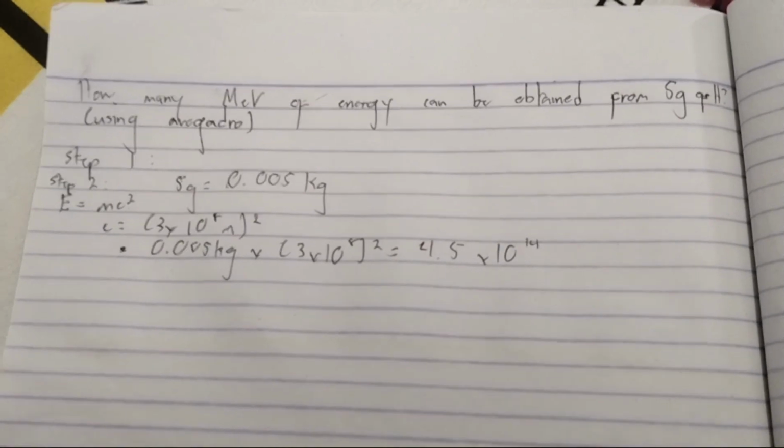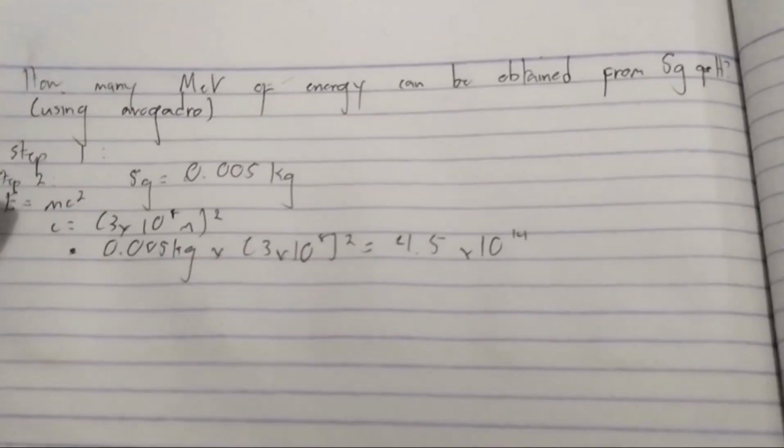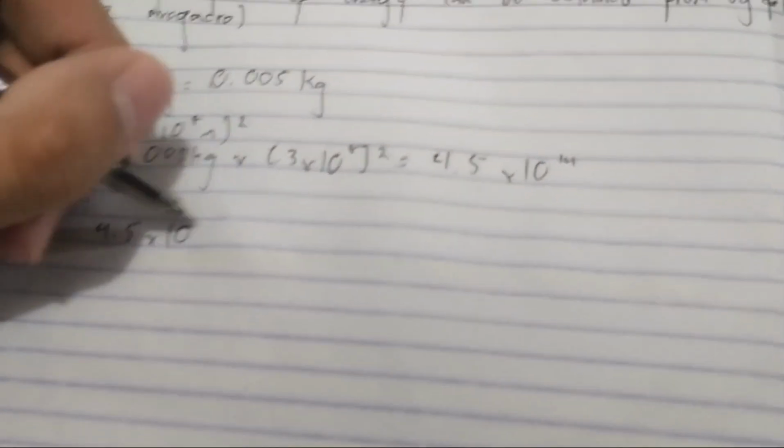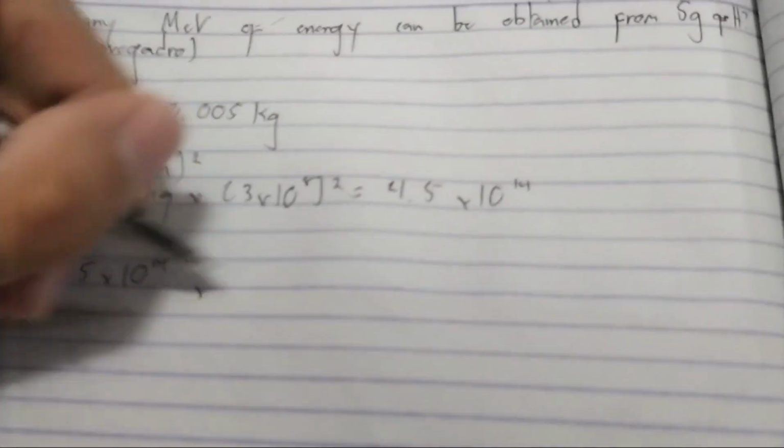When we calculate that, the result is 4.5 times 10 to the 14. Now let's look at the problem again. We need to use Avogadro, so the equation in step 2 is like a conversion. Our answer, 4.5 times 10 to the 14, times 1 mole.